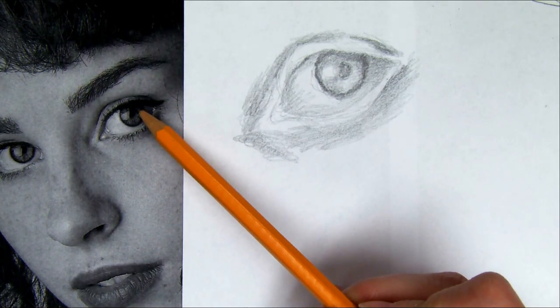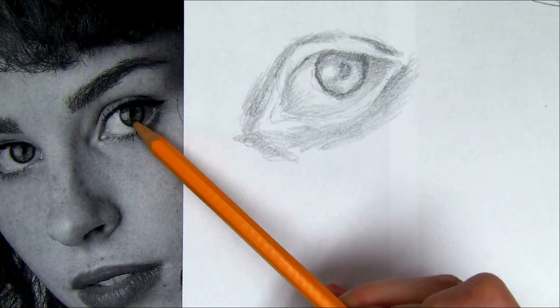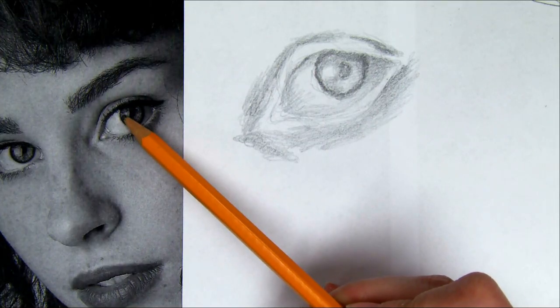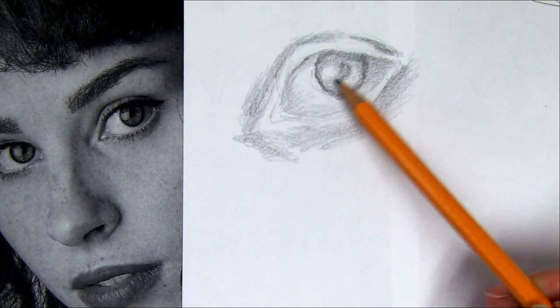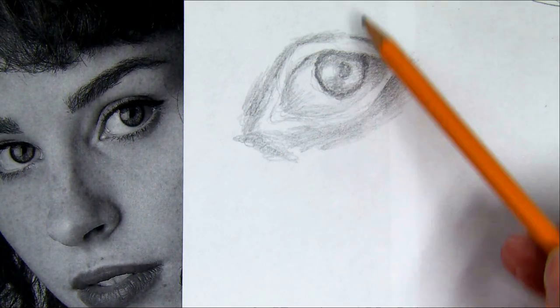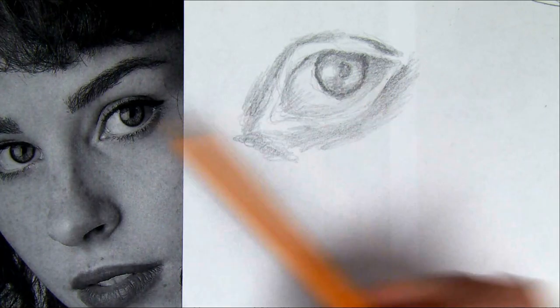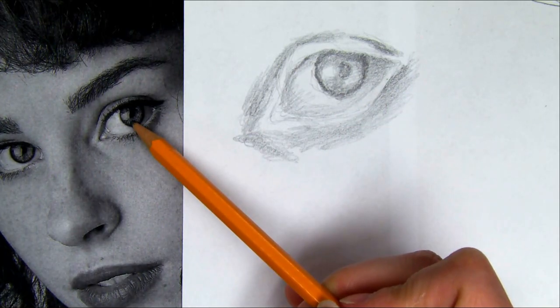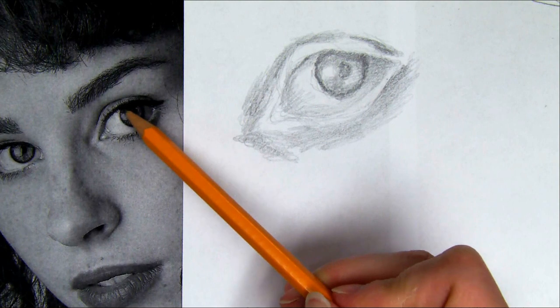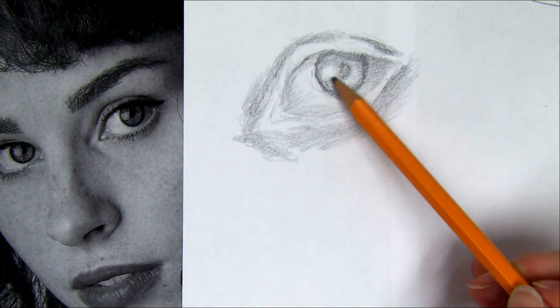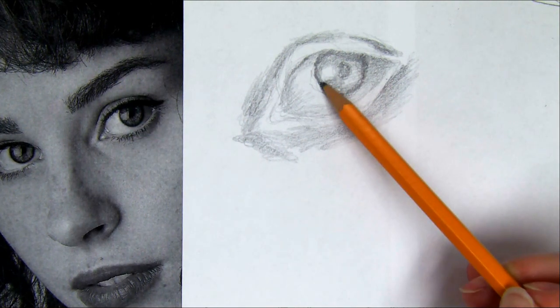And many eyes, particularly if the portrait was taken under a strong light source, will have a lighter part of the pupil and then a darker part of the pupil. And oftentimes the lighter and darker parts of the pupil are the opposite of how the eyeball itself is shaded. So in this case, the lighter part is right here, and the darker part is kind of towards the top and around the catch light.